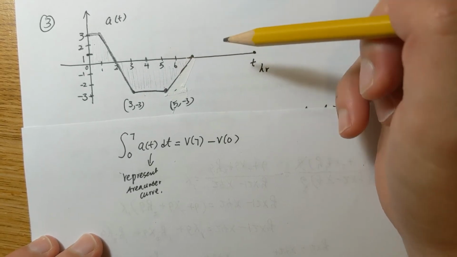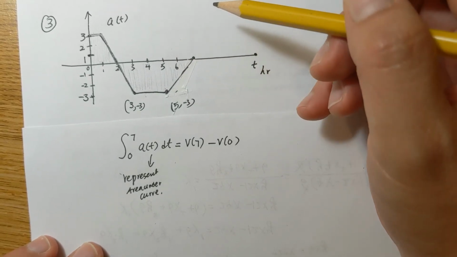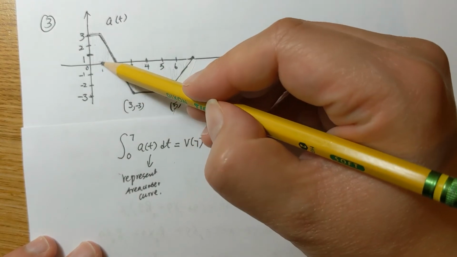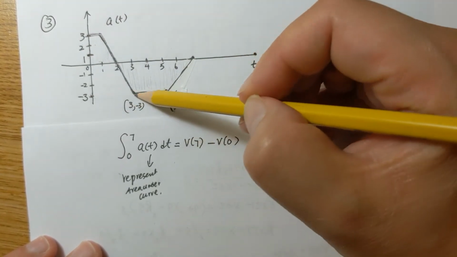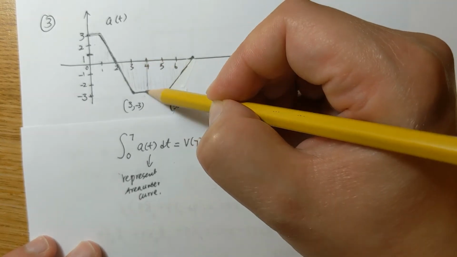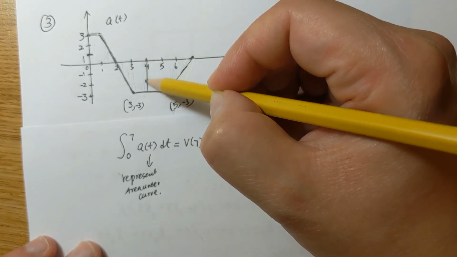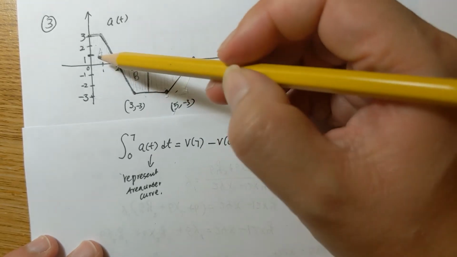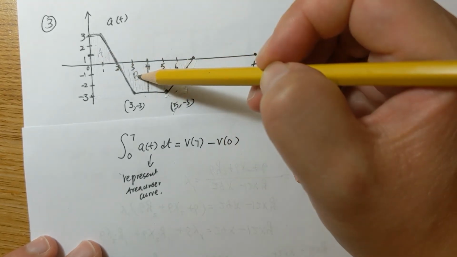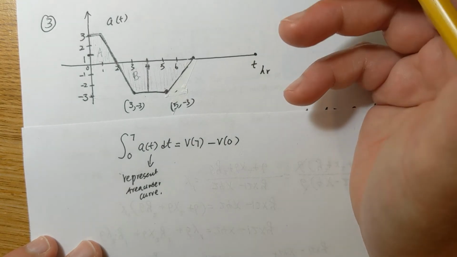So over here, there's something very special. Some people may notice already. 1, 2 units, 1, 2 units, 3 units. In here also 3 units. So this is A and this is B. Trapezoid A and trapezoid B have the same area. So they cancel each other.